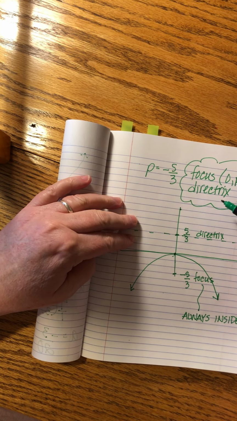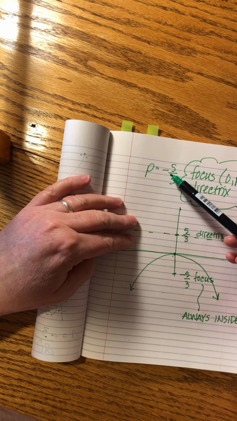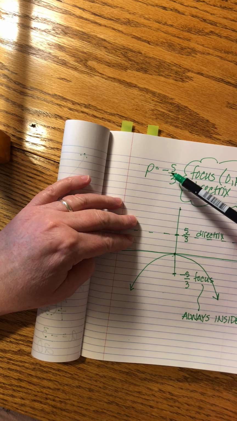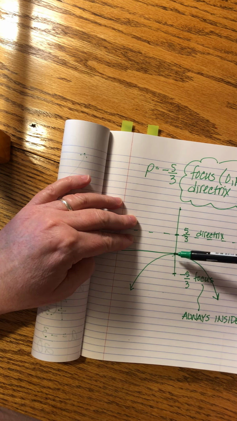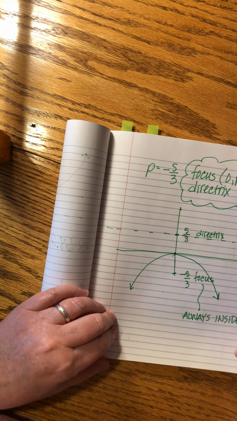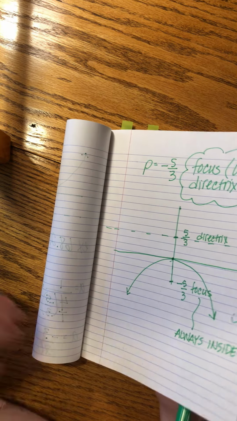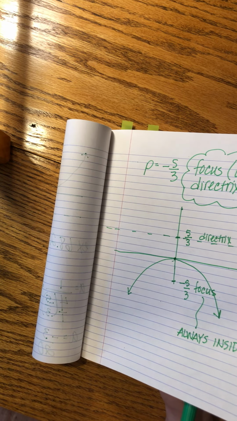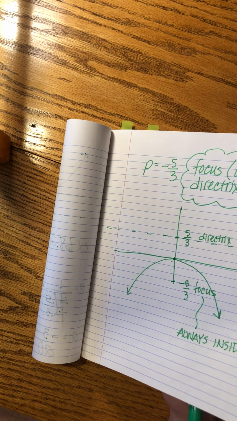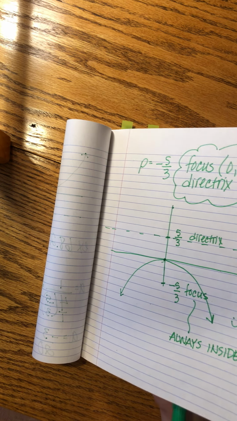Okay, so that's how we know how to make it downward facing, is because our p-value, which drives both the focus and the directrix, is a negative number. So we go down to find it. All right, so this is the sketch of that parabola. Okay, so much for equations when the vertex is at (0, 0).